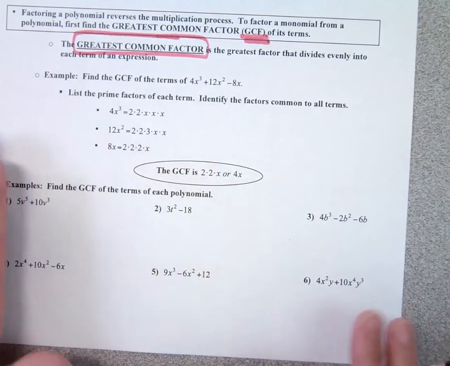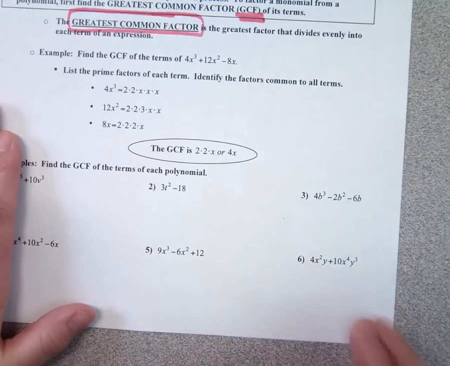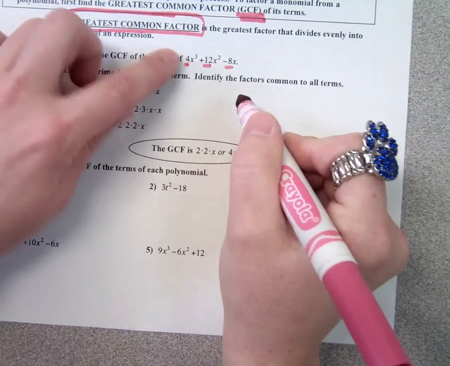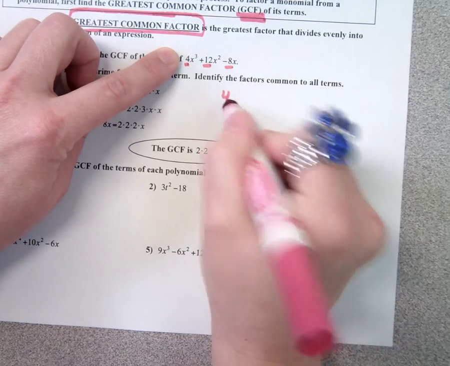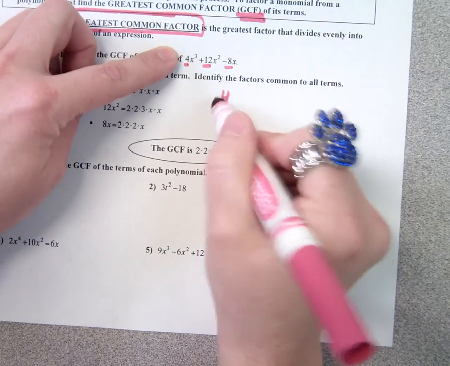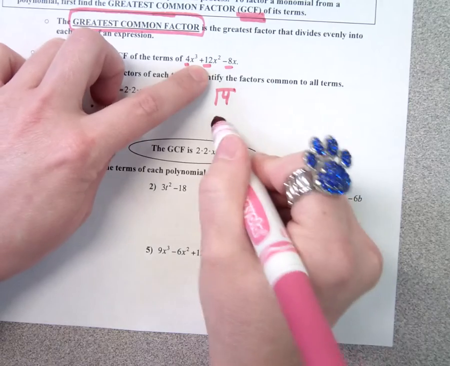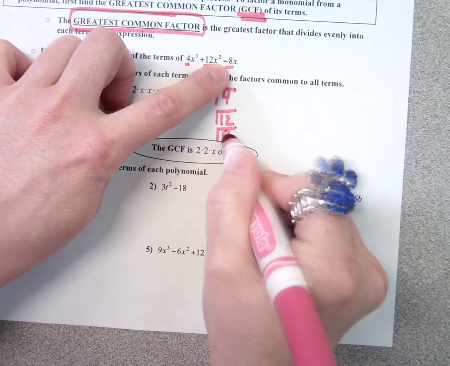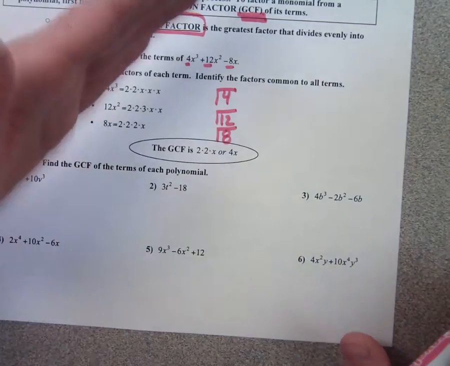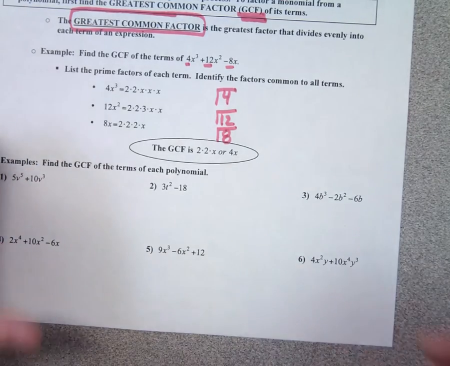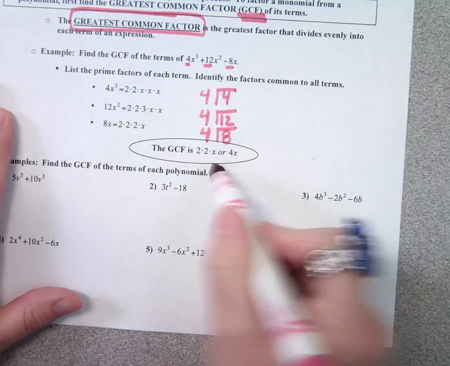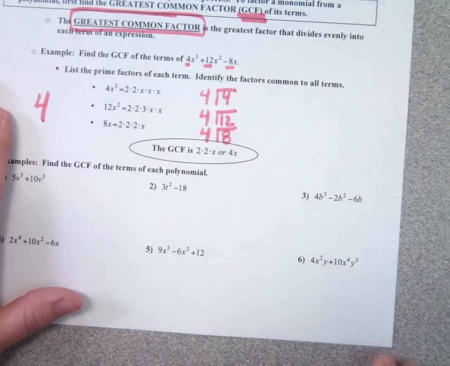And this shows you one way of doing it. I don't really think about it like that. I just have it there for you in case you like that. I first look at the coefficients and ask myself, what's the biggest thing that would divide into a 4, divide into a 12, and also divide into an 8? What's the greatest number that would divide into all three of those evenly? 4. So I know that 4 is part of the GCF.